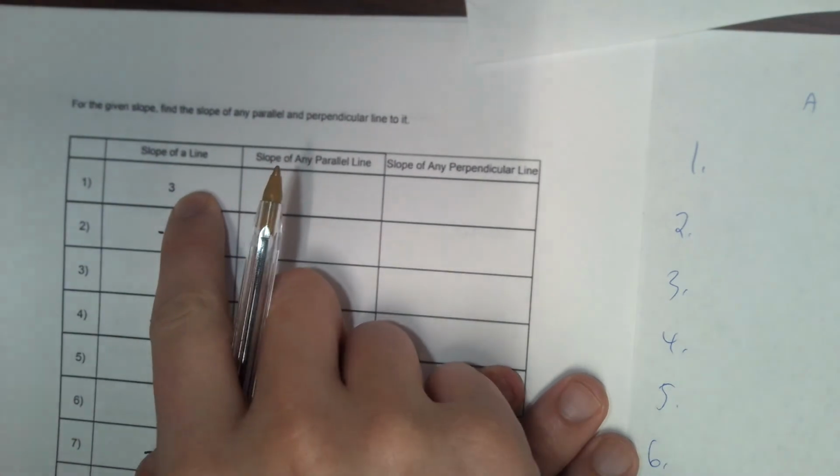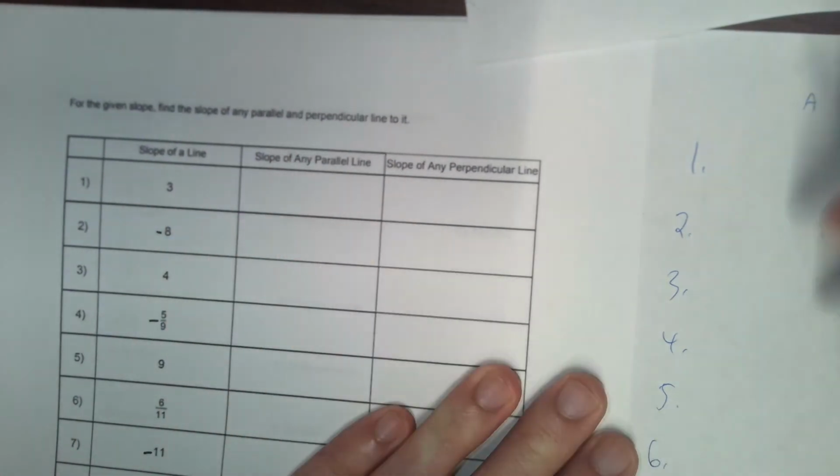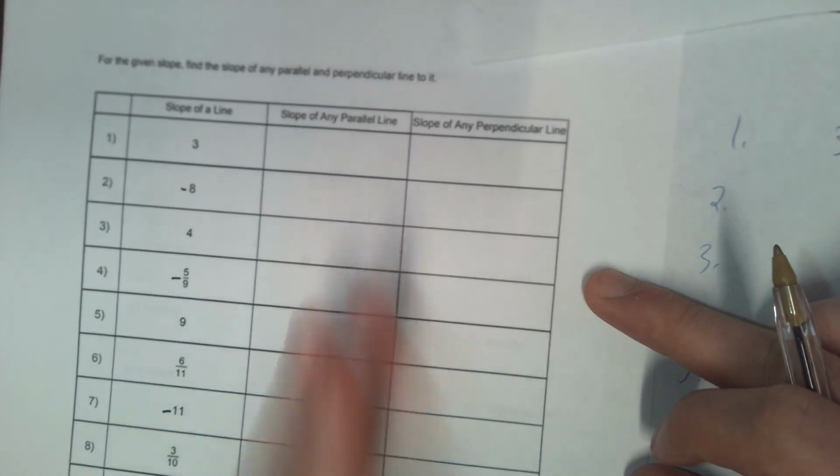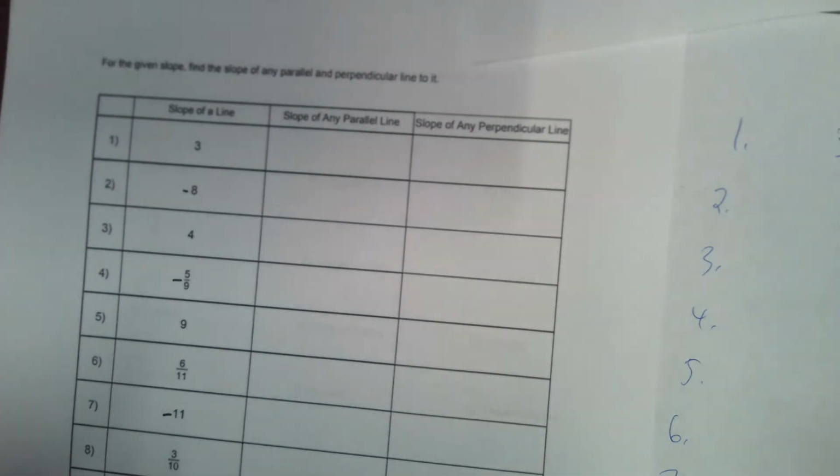Each question's got 2 answers to it. For number 1, the slope of the line is 3. The slope of any parallel line is going to be the same. That means that this column and this column should be exactly the same. If you get that wrong, that means you didn't watch the video.